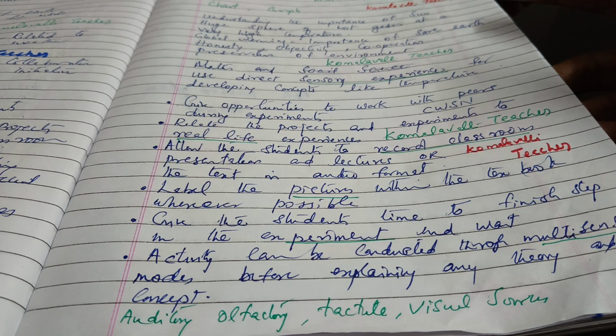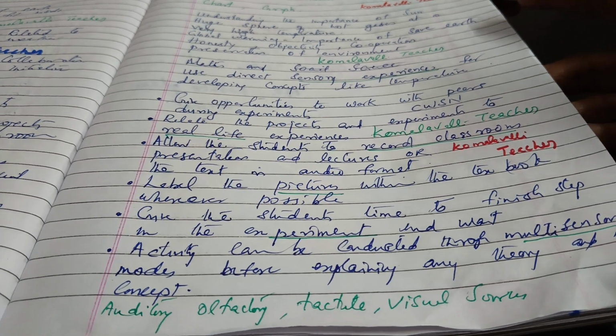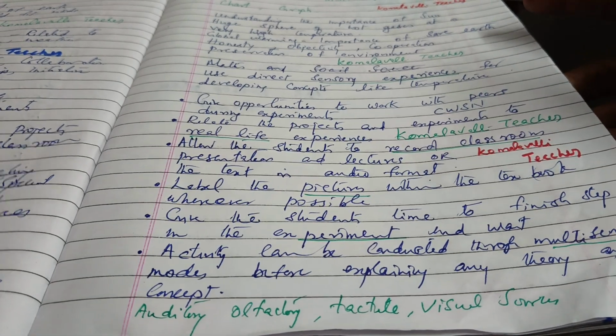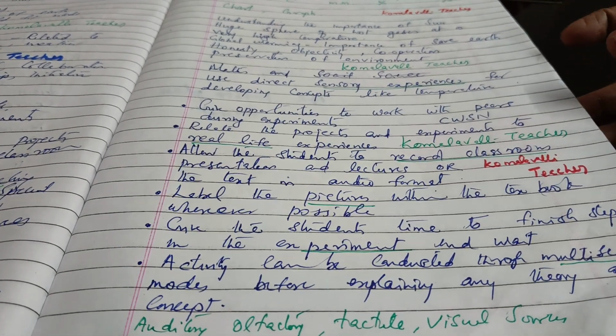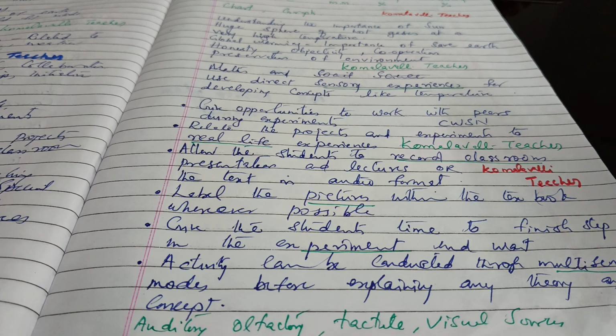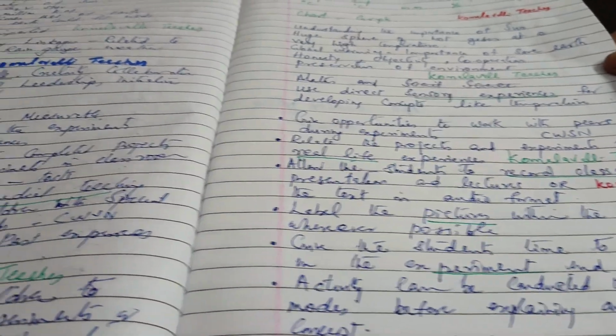So auditory, olfactory through smell, especially in chemistry, using this mode. Then tactile, by touching, whether it is coarse or smooth, and visual sources, understanding the thing. Because this will create curiosity among the children, activity can be conducted through multi-sensory modes before explaining any theory and concept. It will be more welcoming to the children.